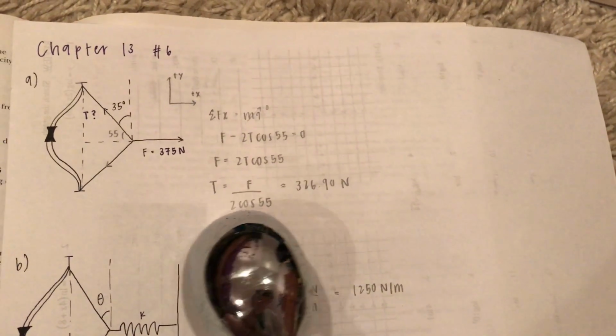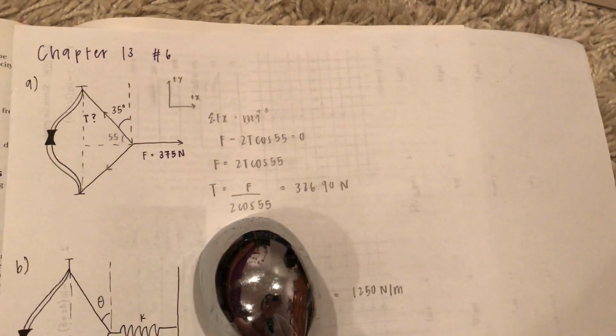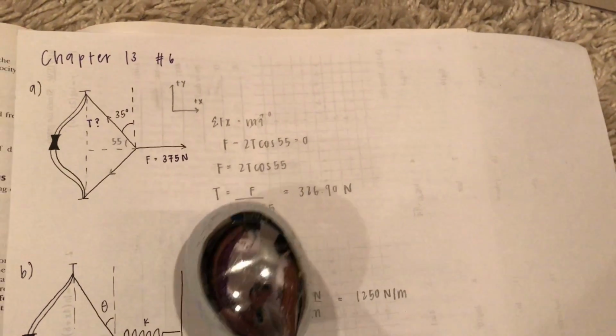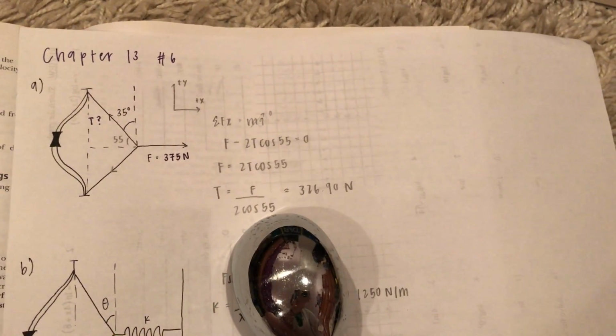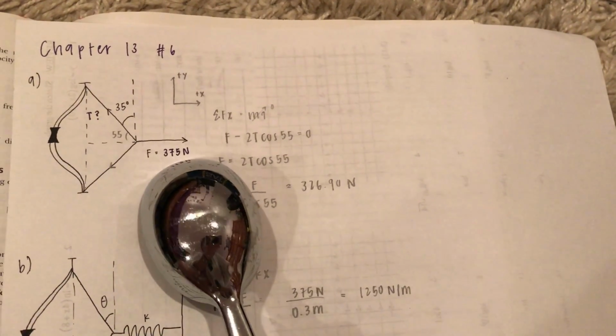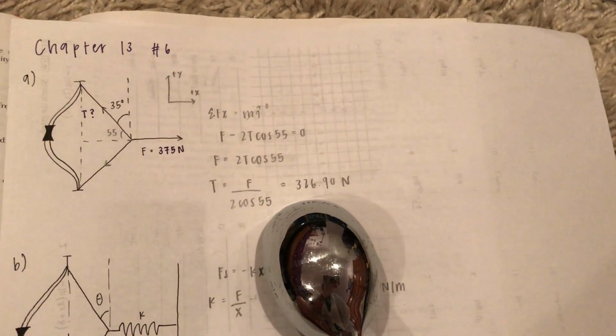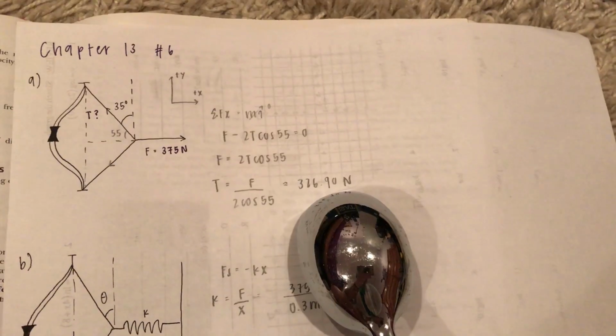Solving for T, we change up the equation and get T equals F over 2 cosine 55. We plug in the F that we were given, and plugging it into your calculator, you should get 326.90 newtons.